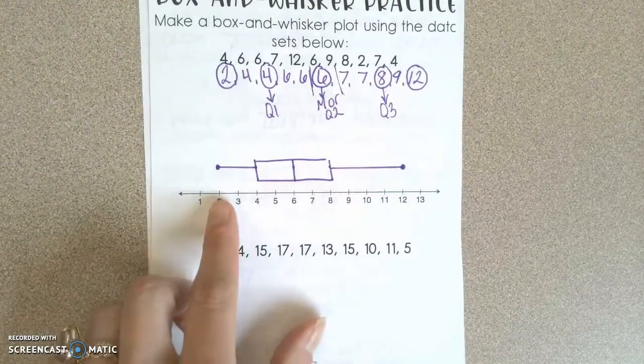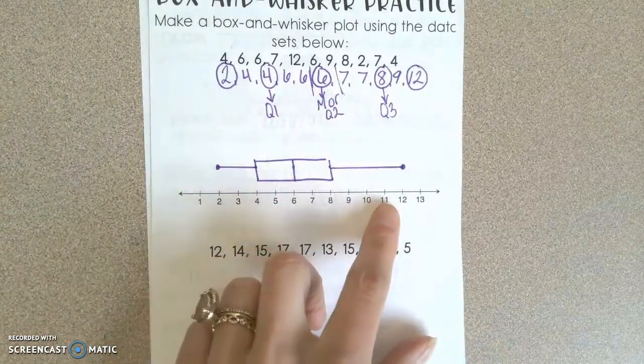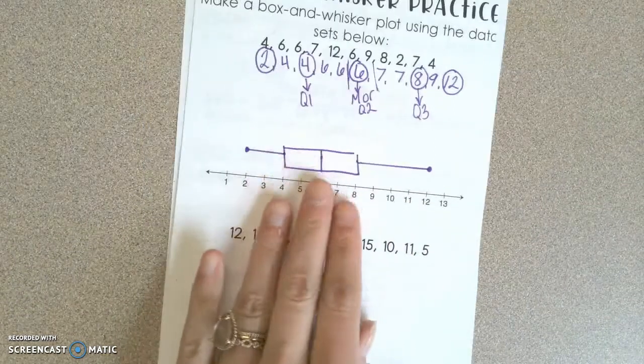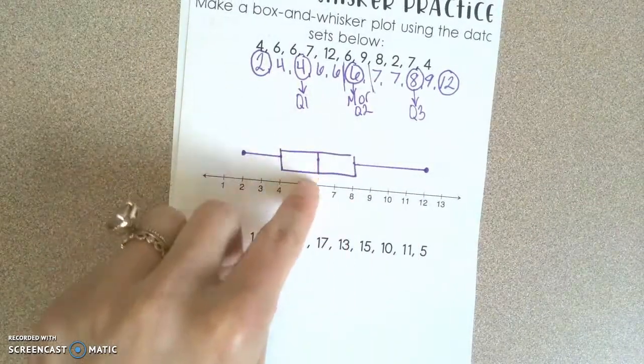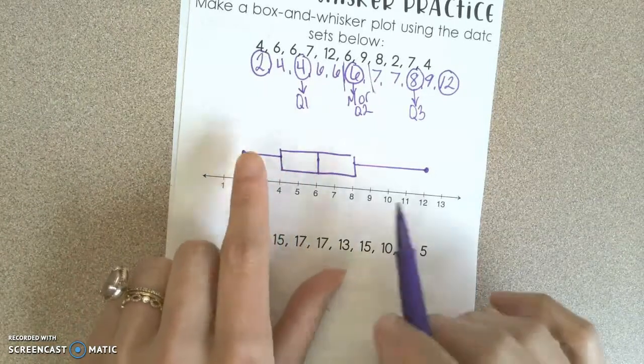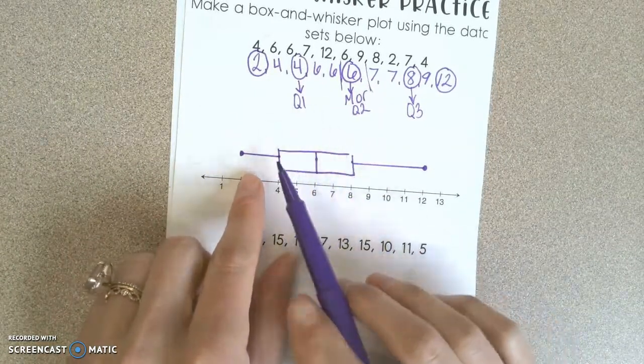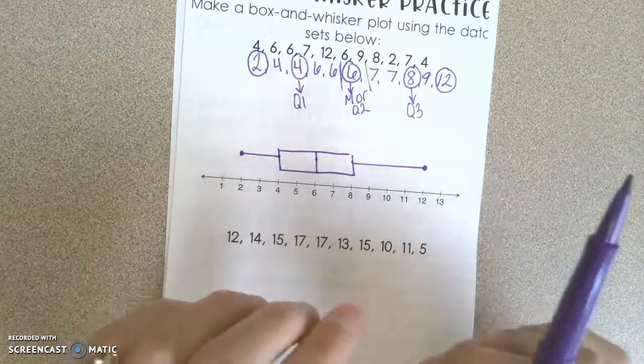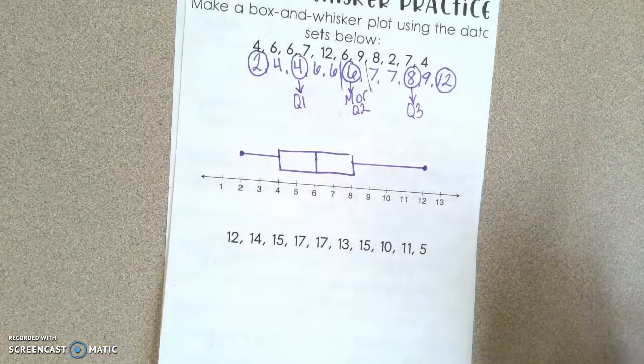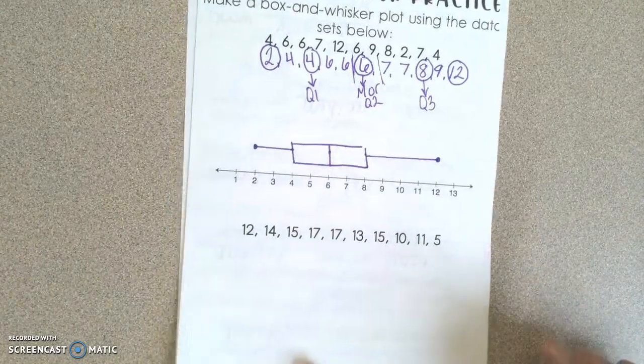So now what this shows us, we can see the smallest value, we can see the greatest value, we can see where most of the data lies, we can see where the middle of the data is. You can see your interquartile range by taking this 8 minus this 4. That's the range that's inside of that box. So those are the kinds of things you could see on a box plot.